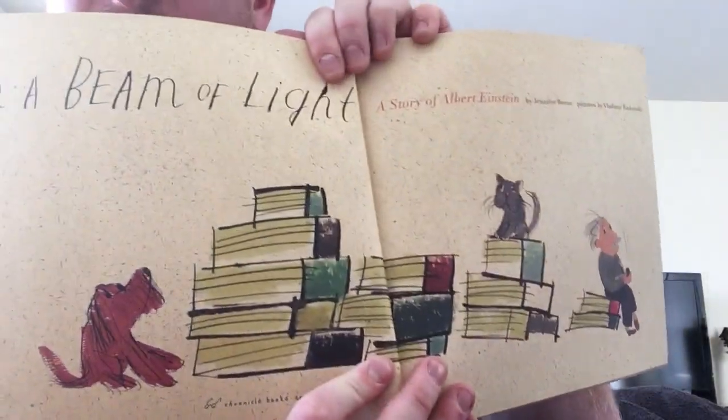On a Beam of Light. Again, On a Beam of Light, a story of Albert Einstein.